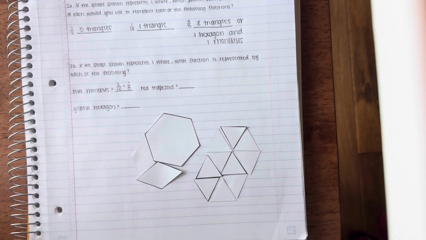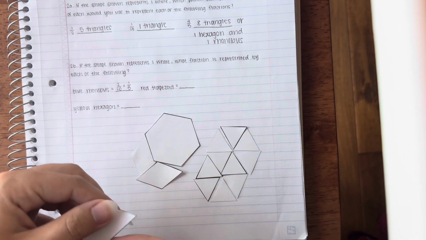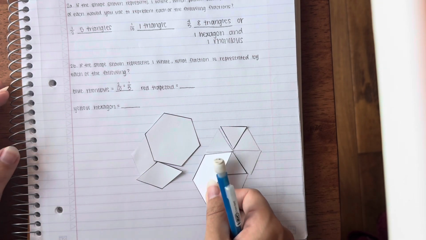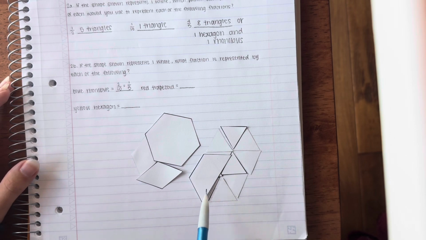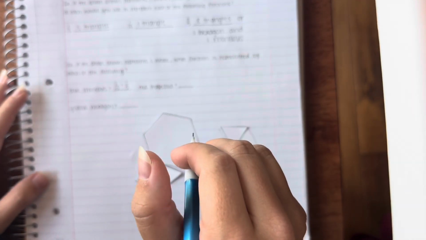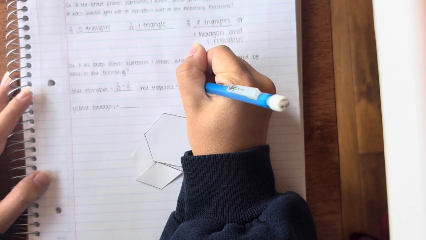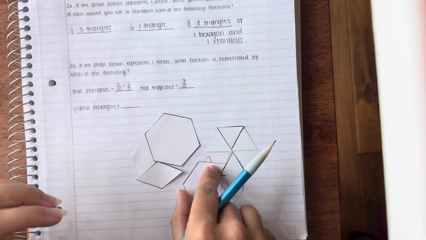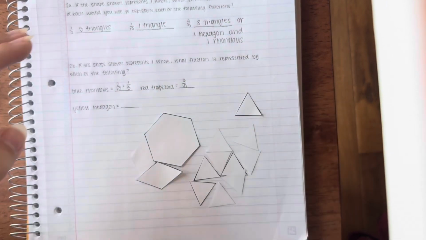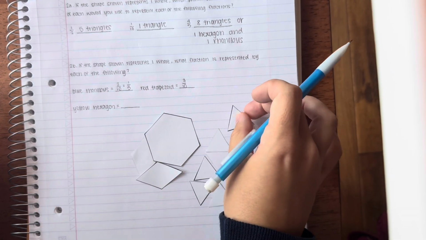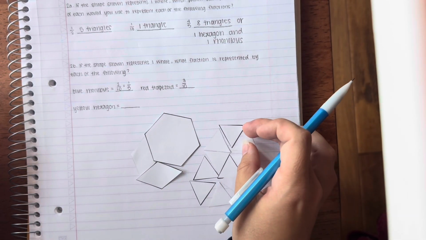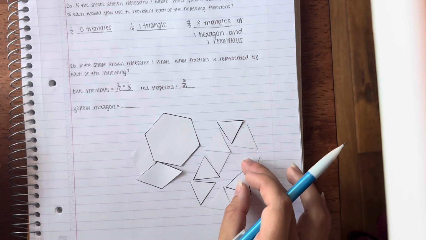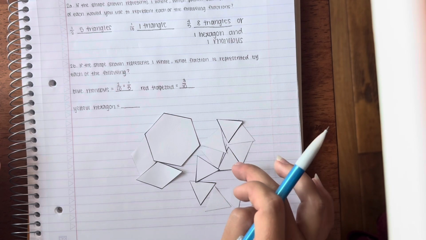Now moving on to the red trapezoid. We have our trapezoid shape here. We're going to put it right onto the triangles and see it takes up 1, 2, 3 triangles. So that's going to be 3 triangles out of our total 10 triangles. Let's take the trapezoid off here. Rebuild our shape. There we go.